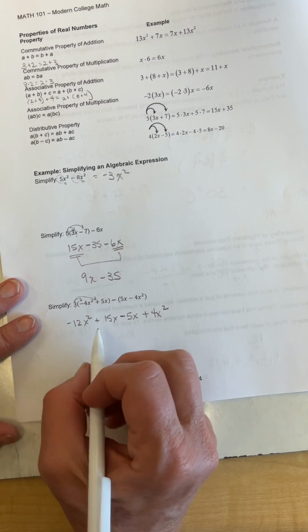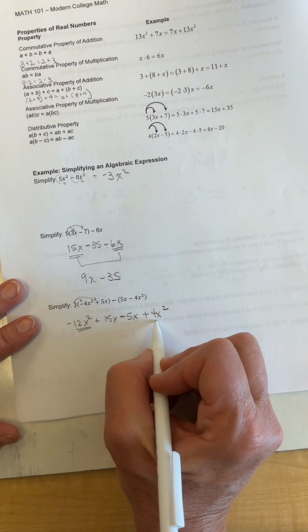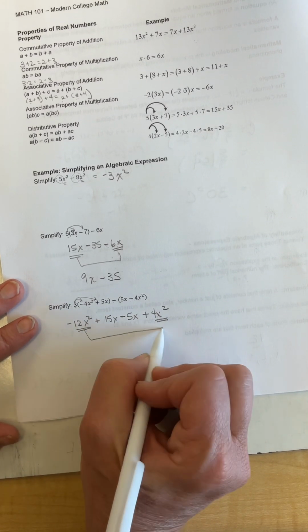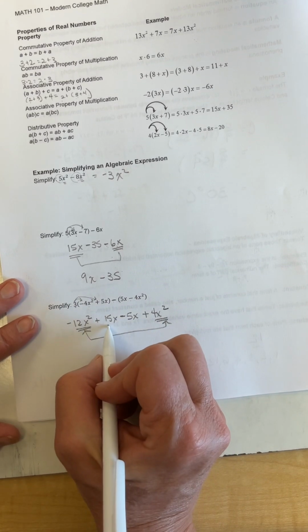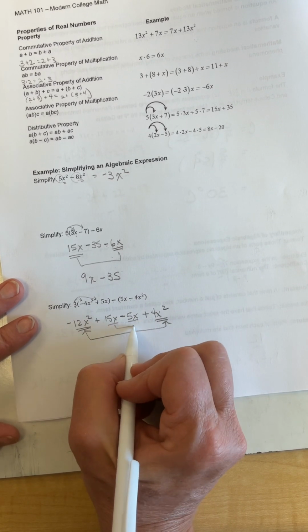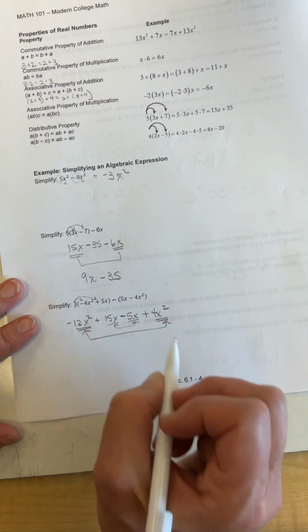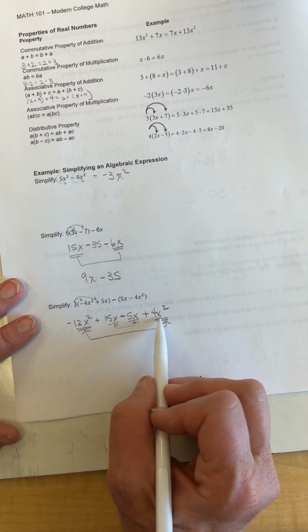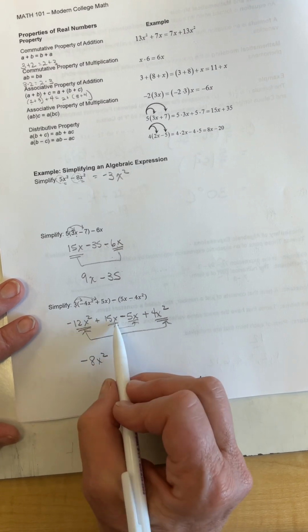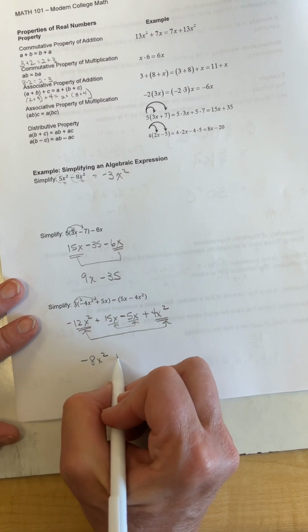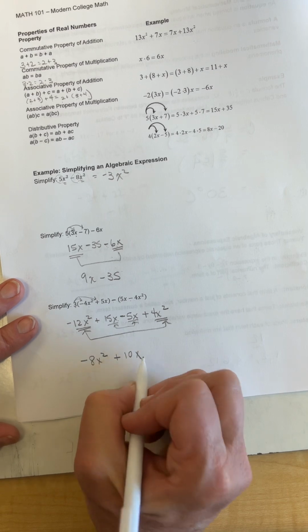Now I'm looking for like terms. I know my like terms here will be the x squared, and then I'll also have another set of like terms with the 5x and the 15x. So I'm going to start off with a negative 12x squared plus 4x squared would be a negative 8x squared. And the 15x minus 5x is going to be a positive 10x.